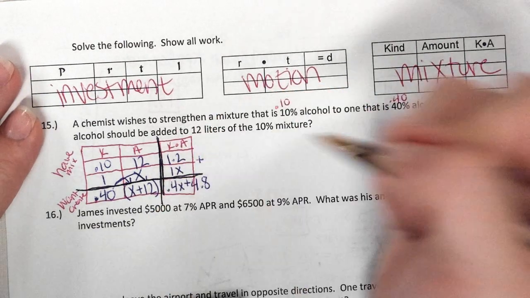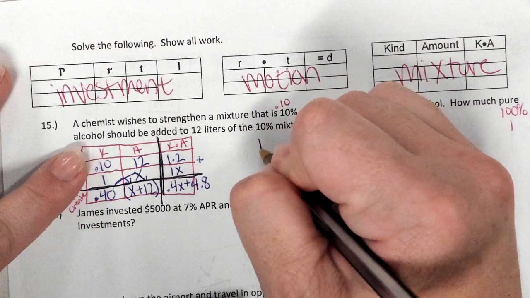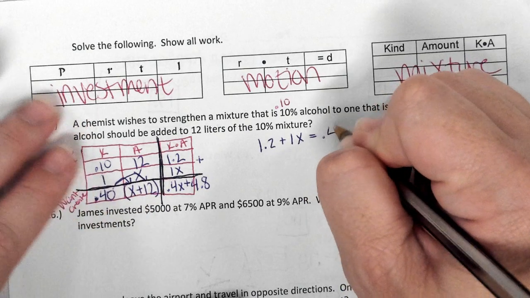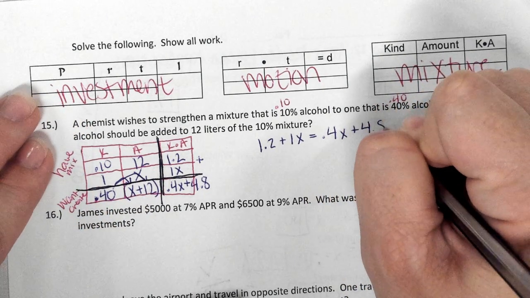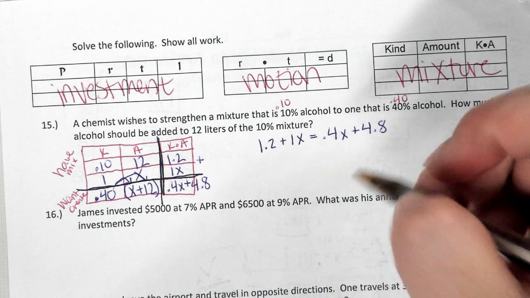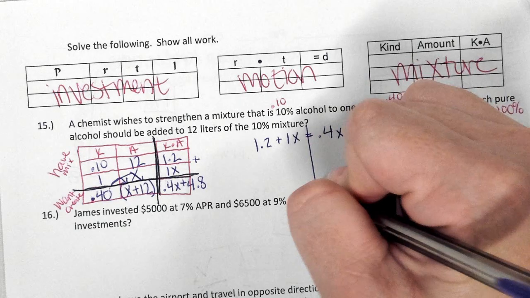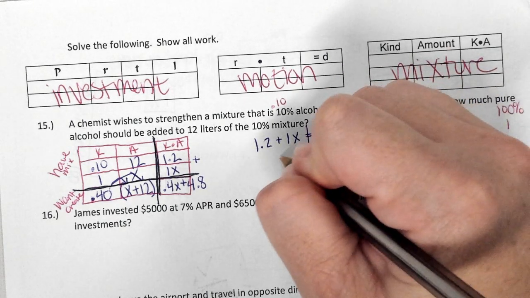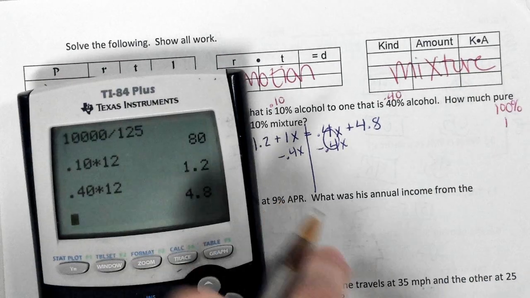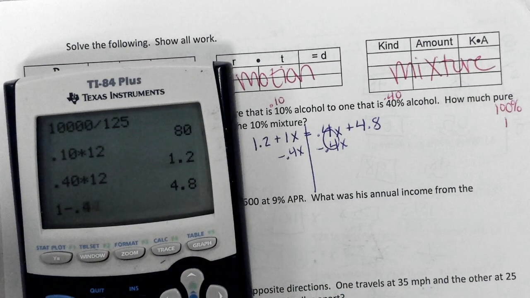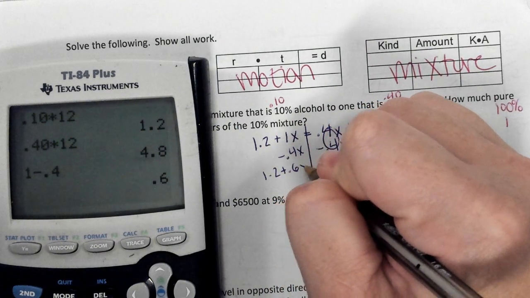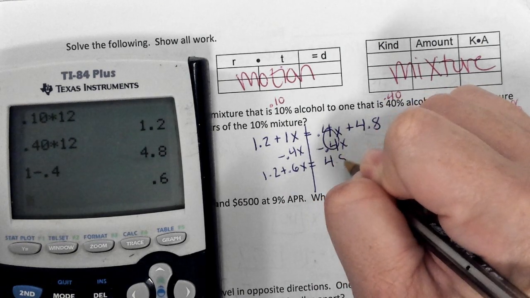So remember, we set this up as a math problem. 1.2 plus 1x equals the bottom, so 0.4x plus 4.8. I personally like to always move my smallest variable first, which is 0.4x. So minus 0.4x, minus 0.4x. A lot of y'all have been making tiny mistakes when moving your decimals, so make sure you use your calculator. 1 minus 0.4 gives me 0.6. So I have 1.2 plus 0.6x equals 4.8.